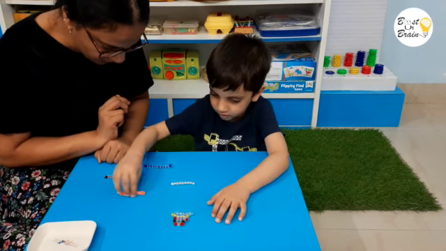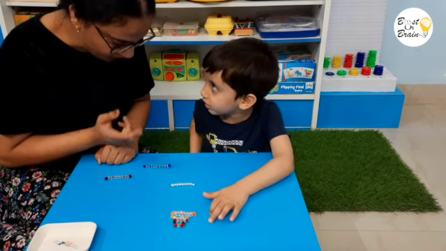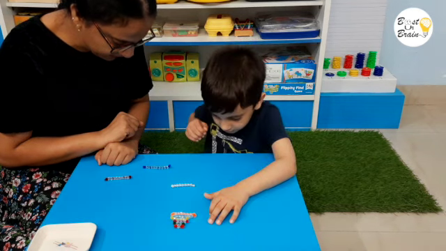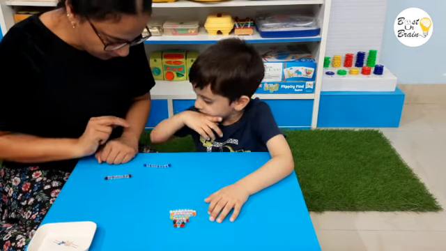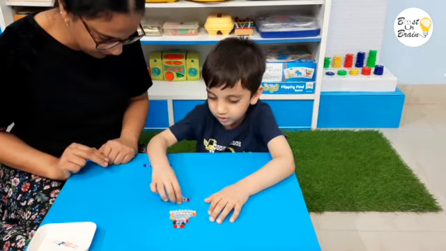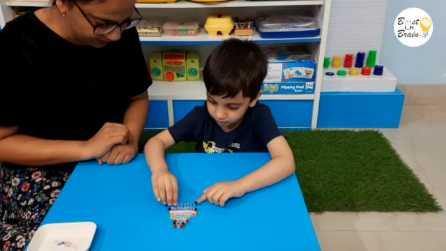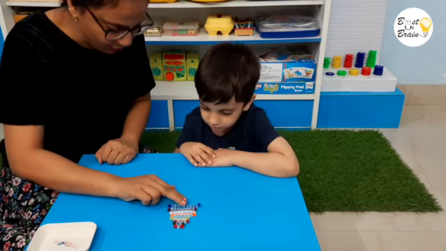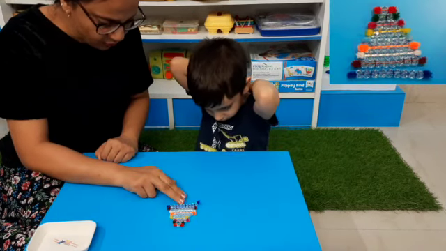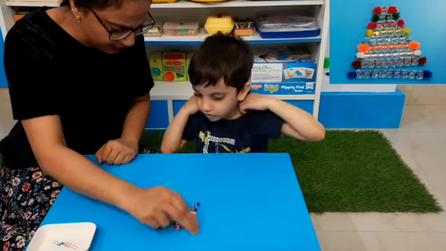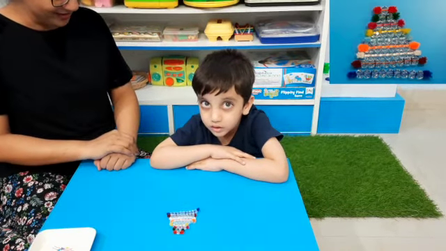I'm looking for the next shortest. Good. I'm looking for the next shortest, Ayaz. Here, like this. Now I'm looking for the next shortest. Good job. Now the last one. Very good. You have built a bead stairs. It looks like a triangle. What is the shape, Ayaz? Triangle. Good job, Ayaz. High five.